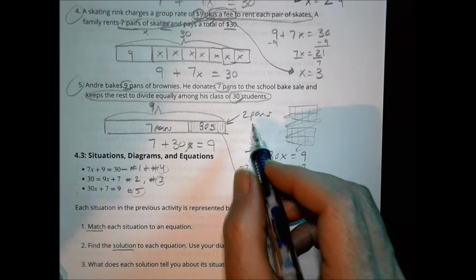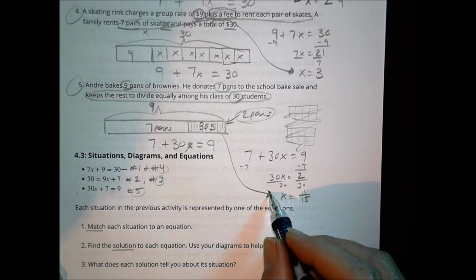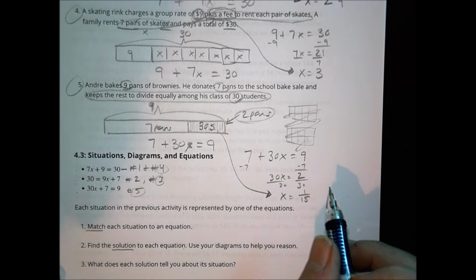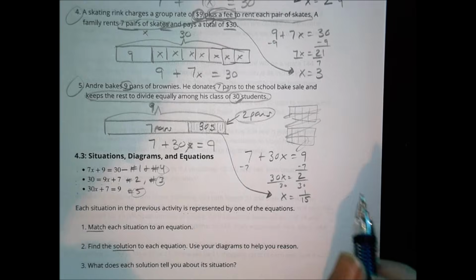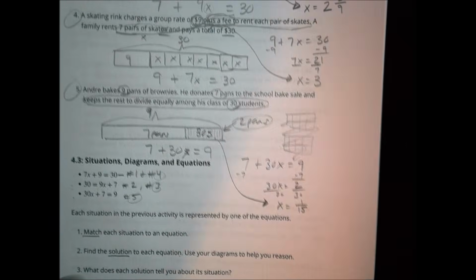I have 2 pans left of brownies, and each person gets 1/15 of those 2 pans that are left to be able to enjoy on their own. How much is that? I have no idea, but it's 1/15. Okay, so that's just matching the situation, finding the solution there, and talking through what the solutions tell us about each situation.